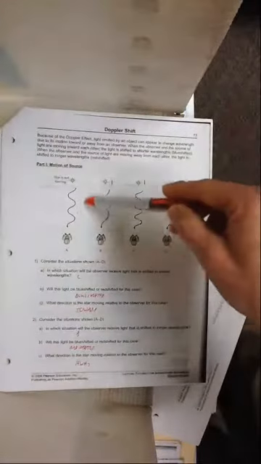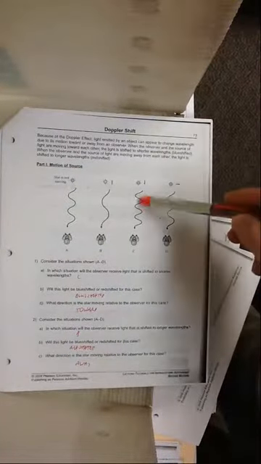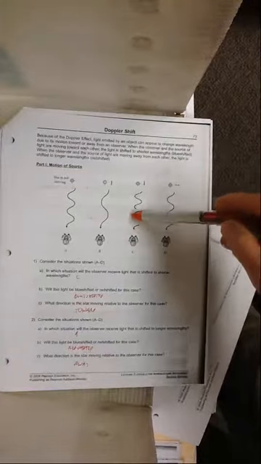So in question 1a, they ask, in which situation will the observer receive light that is shifted to shorter wavelengths? Well, notice, if this is the one that we're comparing to, which of these has a shorter wavelength? Certainly not this one. This one looks the same. This is the only one that has a shorter wavelength. Notice this wave is a little more crunched together. So that's situation C. Is that a red shift or is it a blue shift?